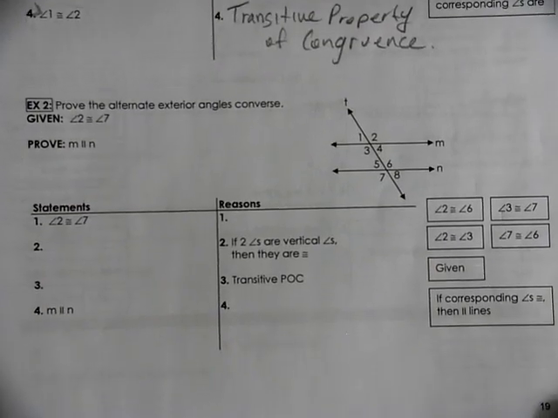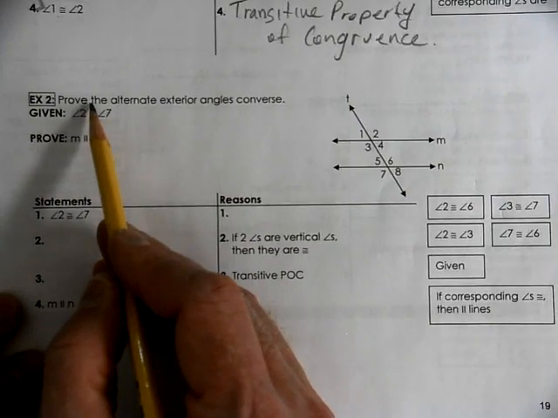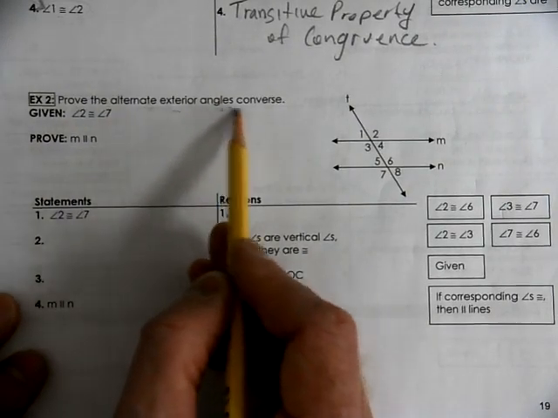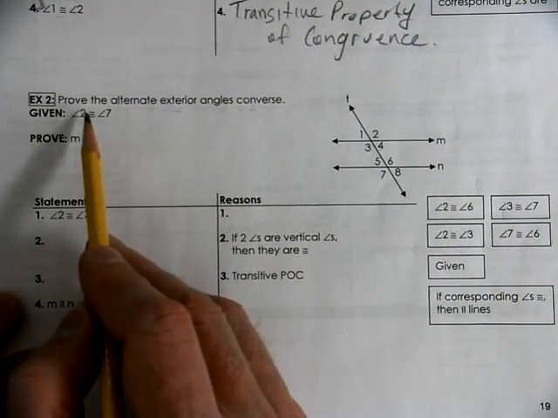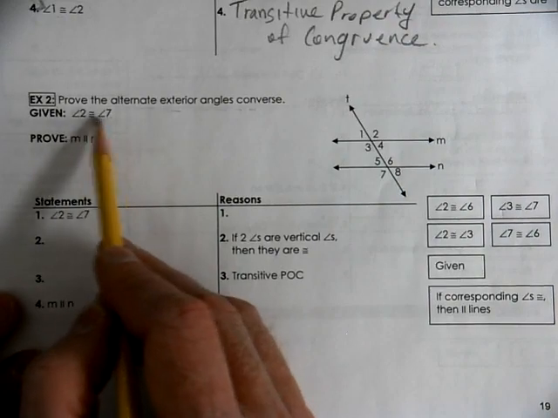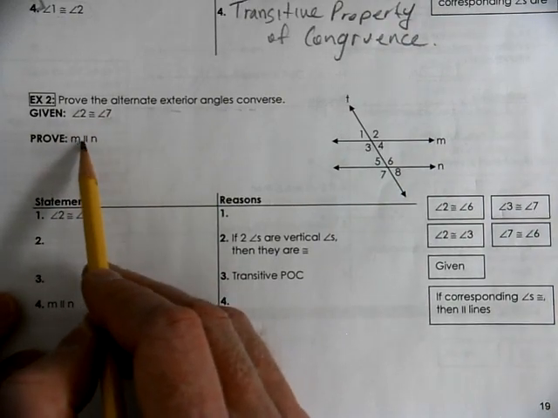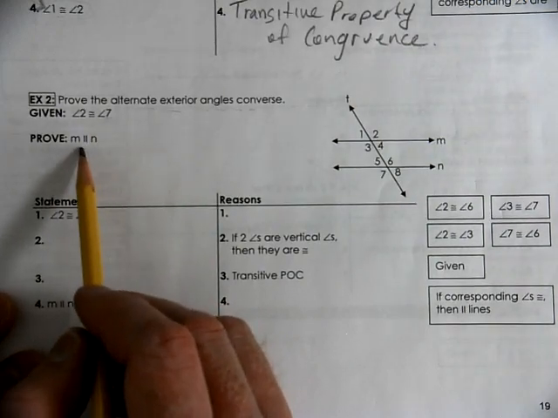All right, we move into our next one. Here we are trying to prove alternate interior angles converse. What that means is if you have two angles that are alternate interior angles and they're congruent, then that makes the lines parallel. We are proving the lines are parallel.